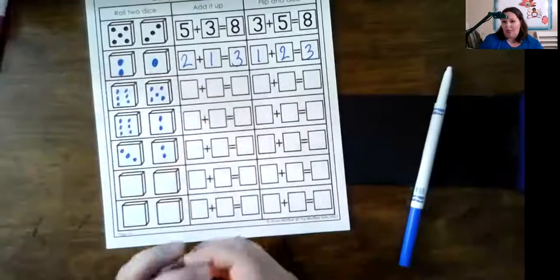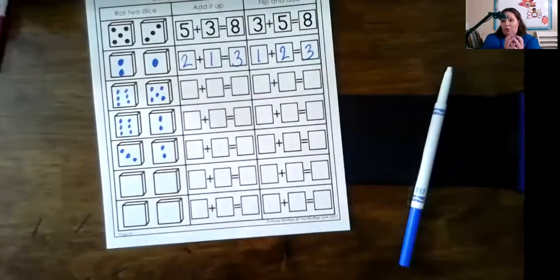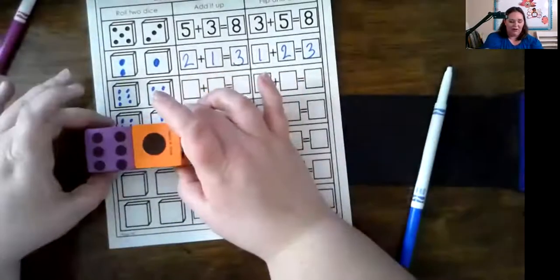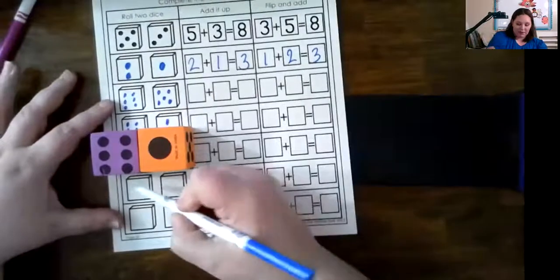Now, if you happen to have dice at home and you want to roll on your own, then go ahead and do that. This is mainly for those that don't have dice.